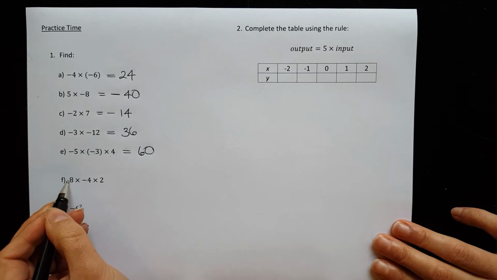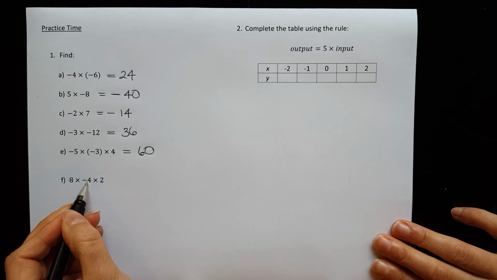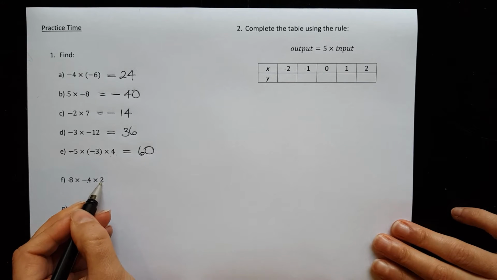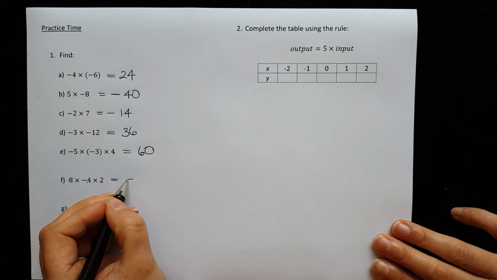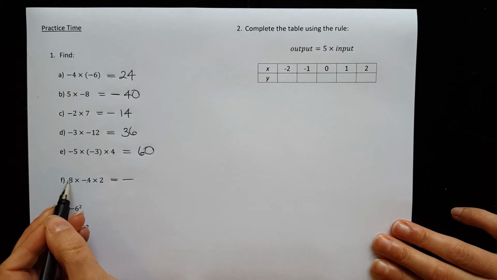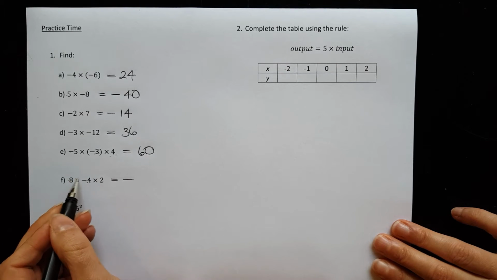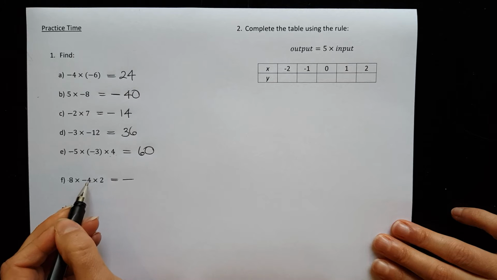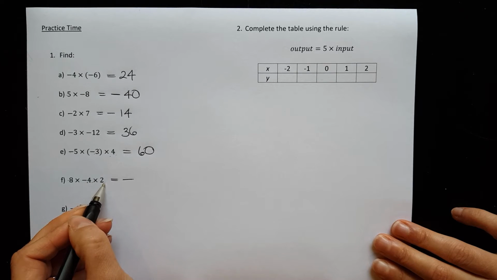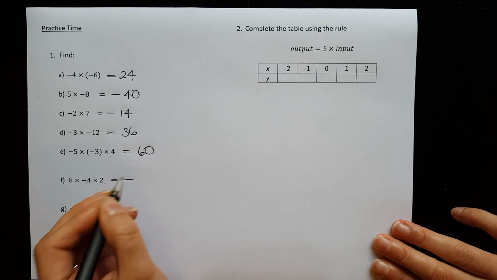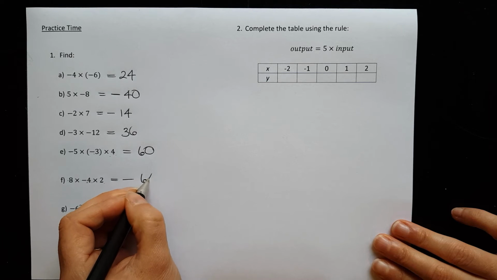F, a positive times a negative is negative. Times a positive is still negative. Negative, here we go. So 8 times 4 is 32. 32 times 2 is 64.